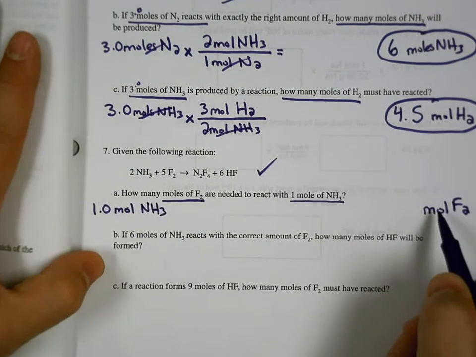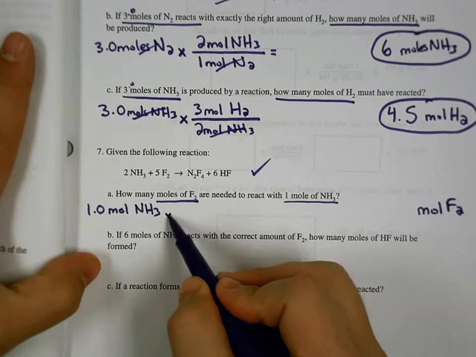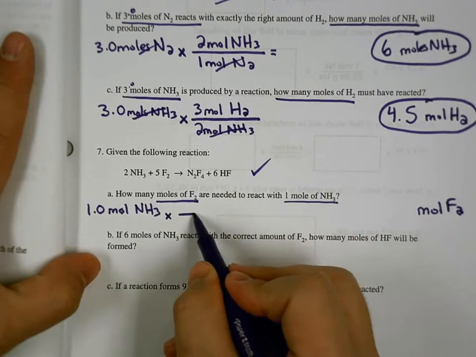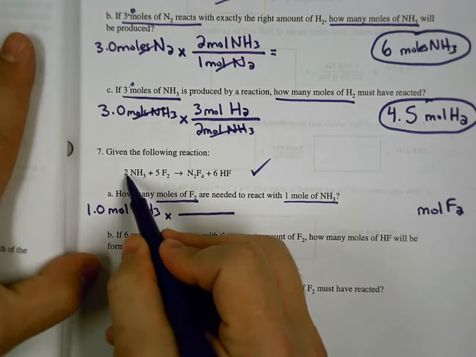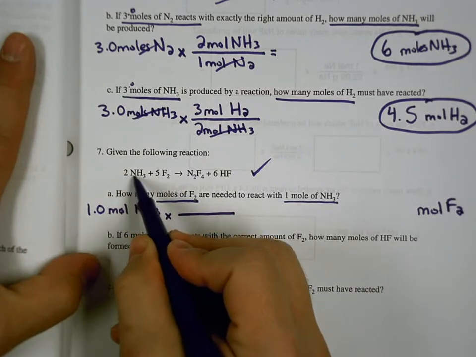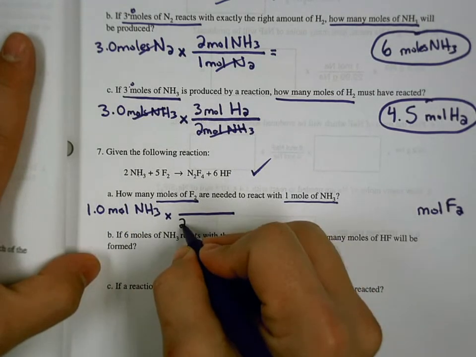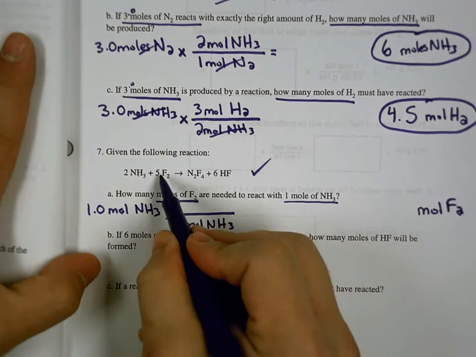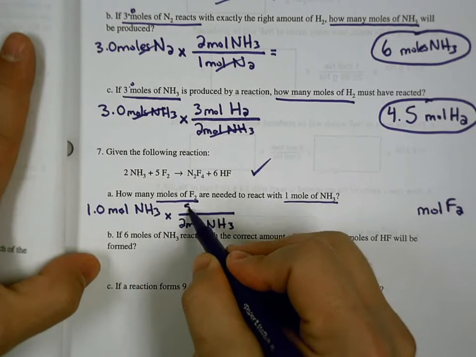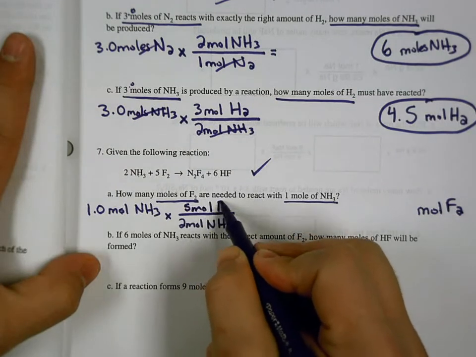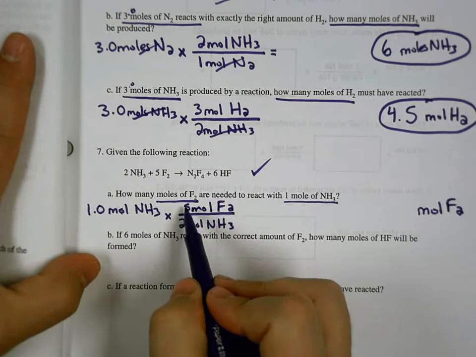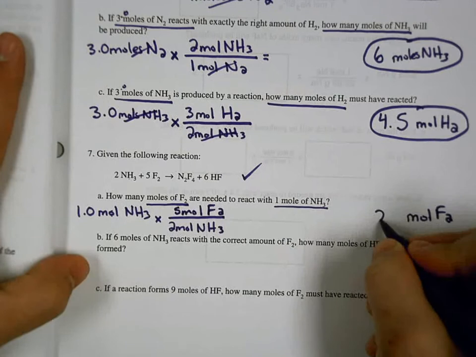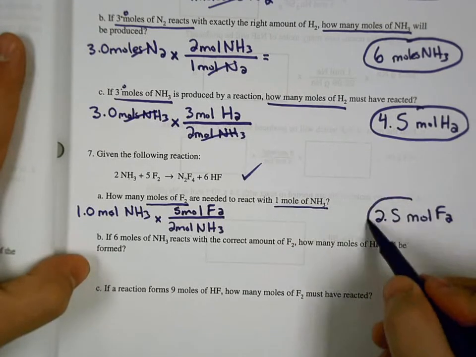How many moles of F2 are needed to react with that? It's a moles to moles problem, so again, just one step. Let's look for those balanced equation ratios. It looks like for every 2 moles of NH3, we need 5 moles of F2. So 1 times 5 divided by 2, and we get 2.5 moles of F2.